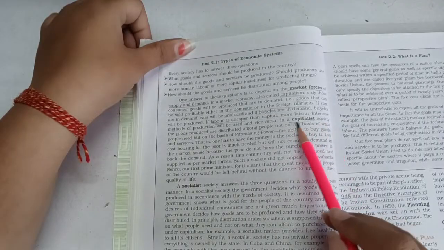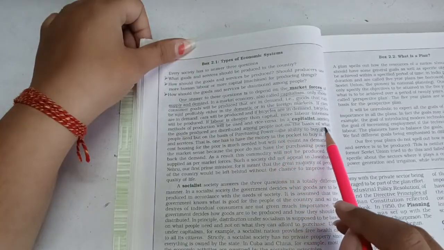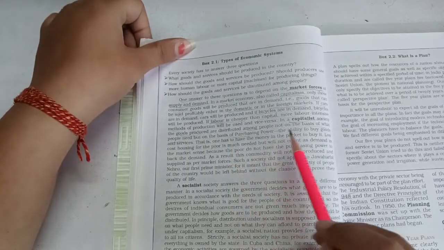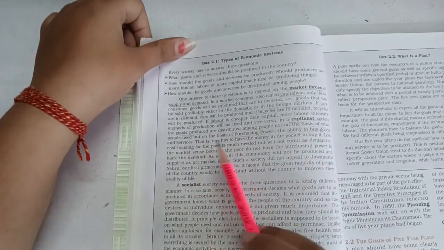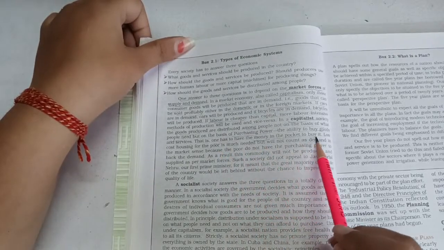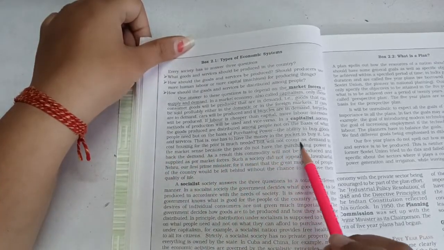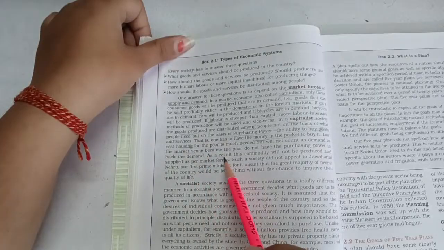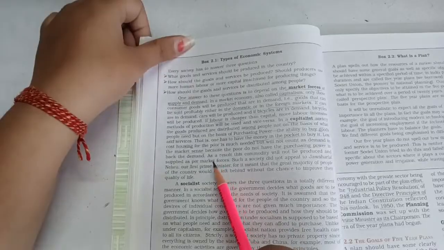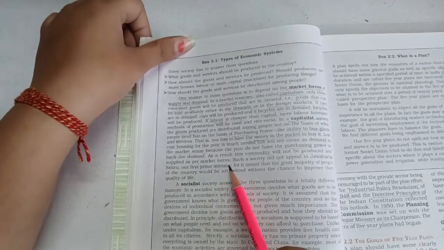In a capitalist society, the goods produced are distributed among people not on the basis of what people need but on the basis of purchasing power, the ability to buy goods and services. That is, one has to have money in the pocket to buy it. Low cost housing for the poor is much needed but will not count as demand in the market sense because the poor do not have the purchasing power to back the demand. As a result, this commodity will not be produced and supplied as per market forces.